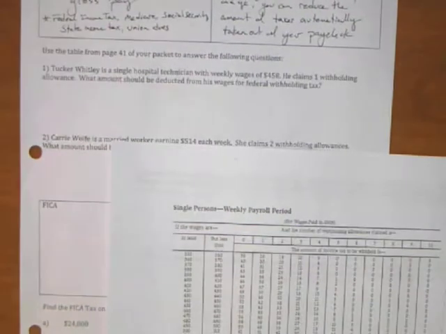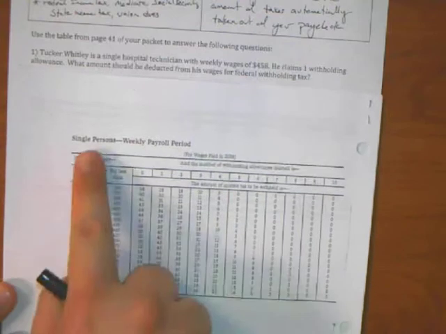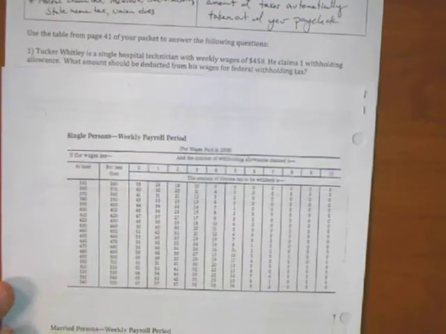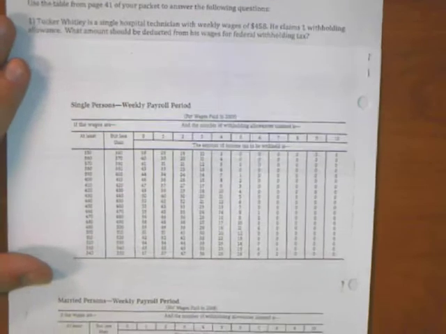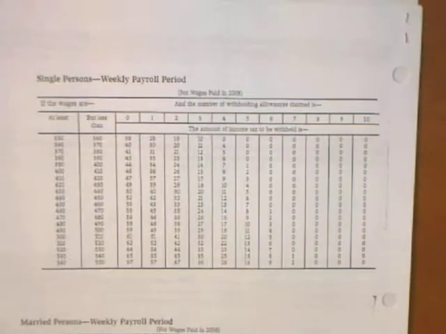Young man named Tucker Whitley is a single hospital technician with weekly wages of $458. He claims one withholding allowance. What amount should be deducted from his wages for federal withholding tax? So let's see. He's single, so we'll use the single person's table. He has weekly wages of $458. So we'll zoom in a little bit.